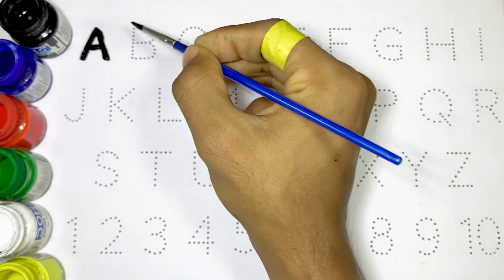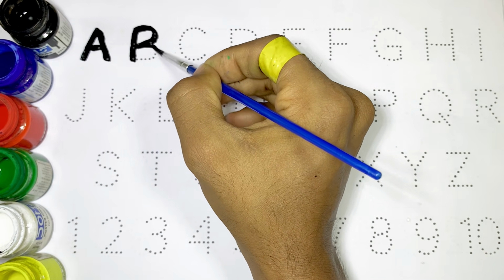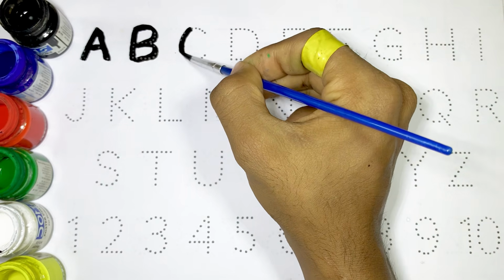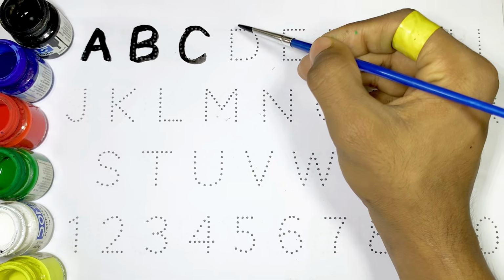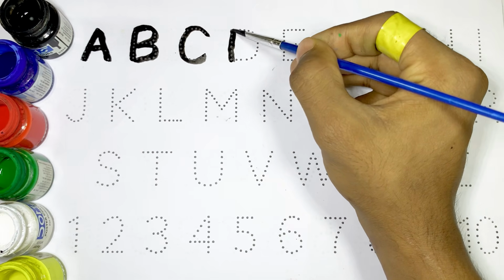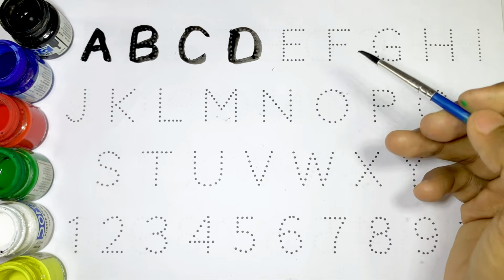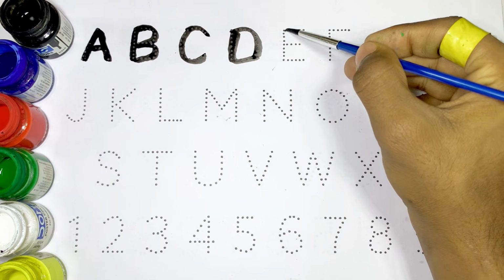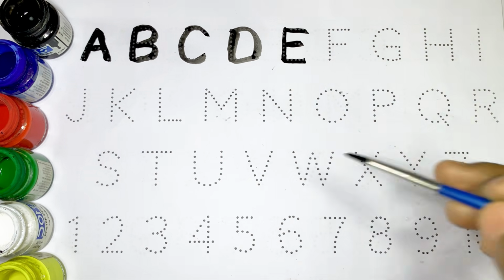A for apple. B for ball. C for cat. D for doll. E for elephant.